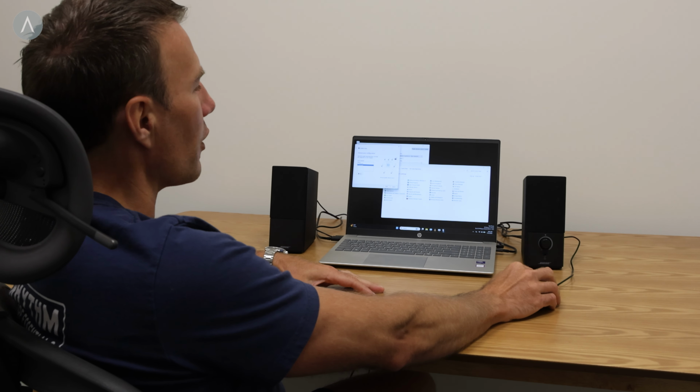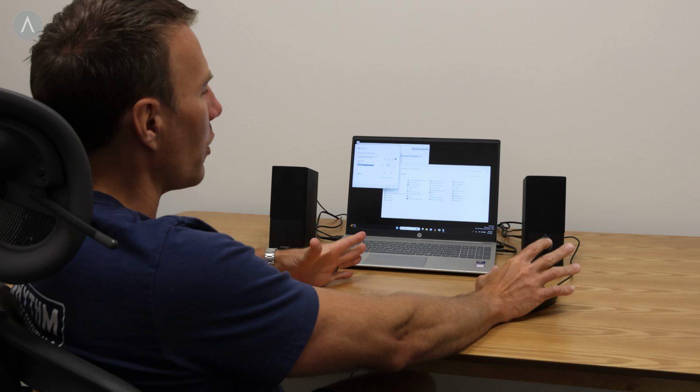But now that we've verified that we have 7.1 functioning, that we have the surround sound functioning, we can choose a source of 7.1 sound, either a video game or something like an actual downloaded video being played through VLC or some other player that supports 7.1.